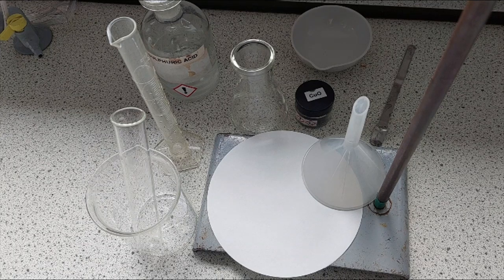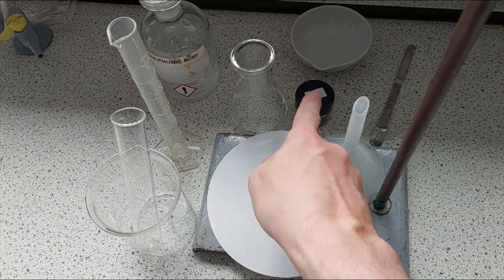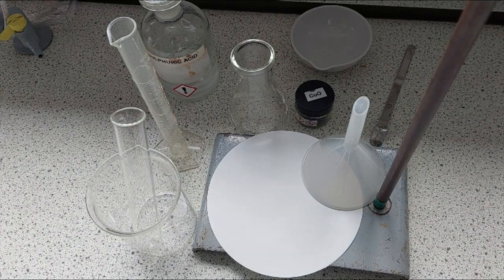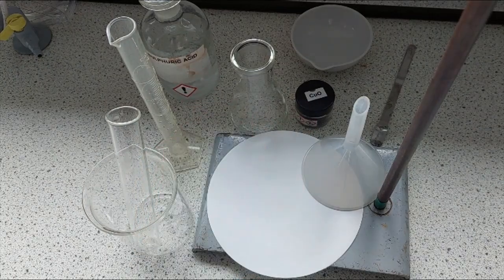Firstly, filtration, it works by separating an insoluble substance from a liquid. So we've got some copper oxide here. Now that is insoluble, doesn't dissolve in water. And we're going to be reacting that copper oxide with sulfuric acid. Sulfuric acid will react with the copper oxide to form copper sulfate. And then we'll filter out any excess copper oxide so that we have a nice clear copper sulfate solution. Once we've got that solution, we will then use evaporation to crystallize the copper sulfate.